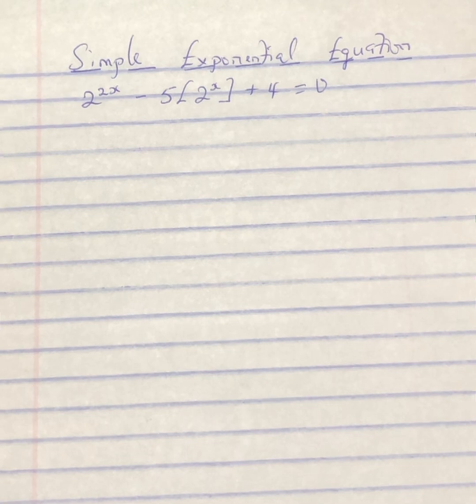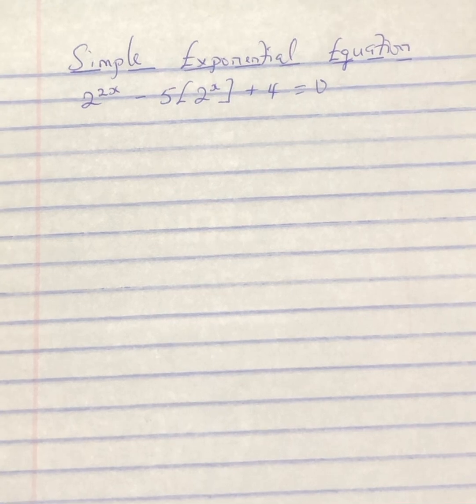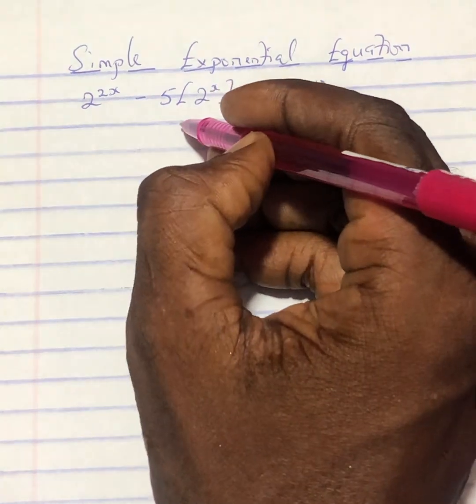So the problem before us is a simple exponential equation where we are given 2 raised to power 2x minus 5 in bracket 2 raised to power x bracket close plus 4 equal to 0. Now for us to solve this problem, let's write a solution.